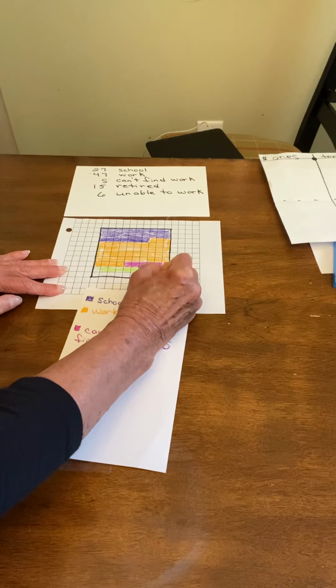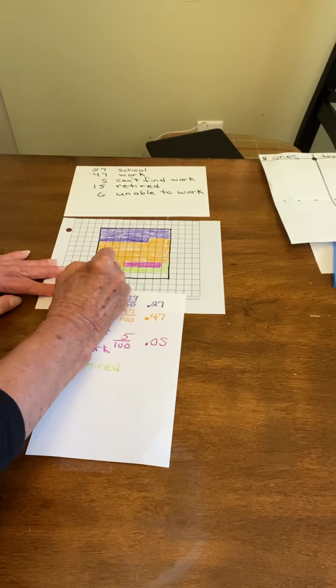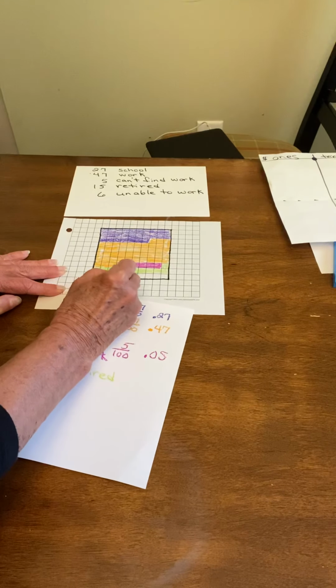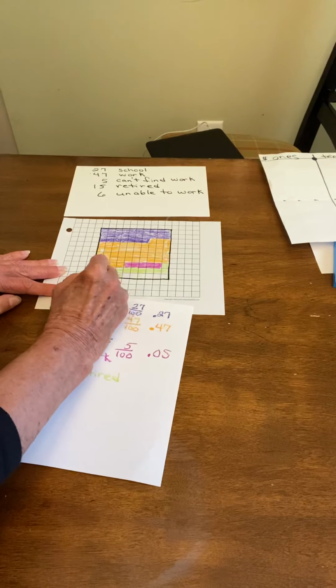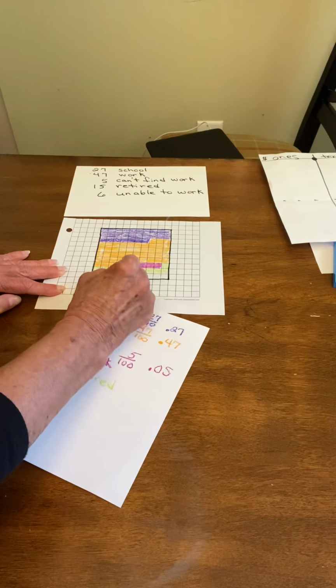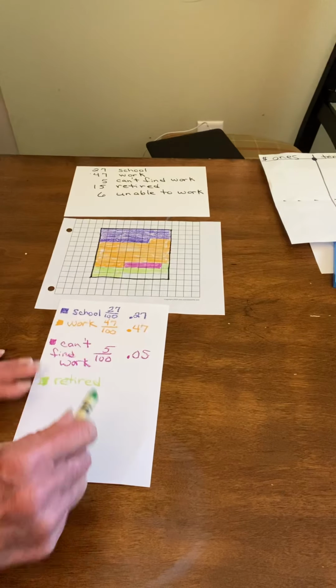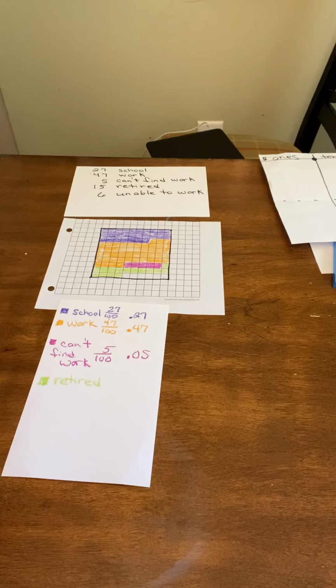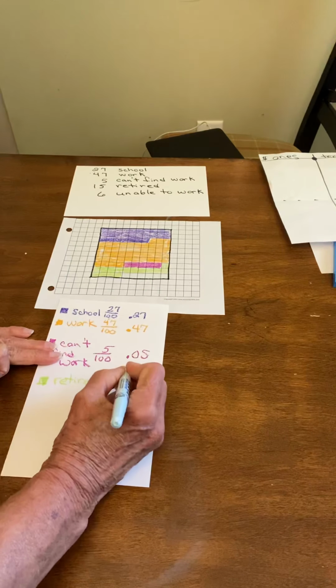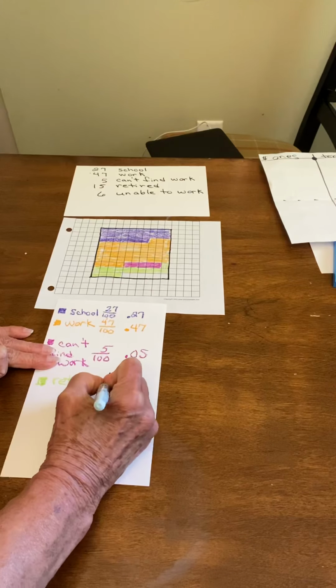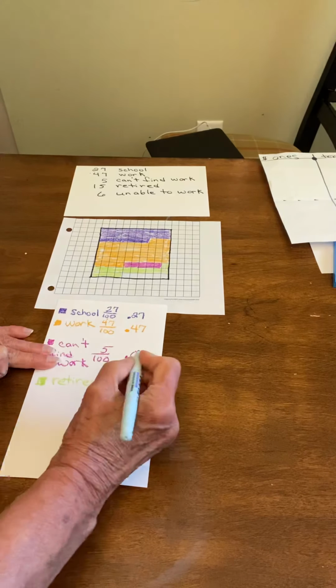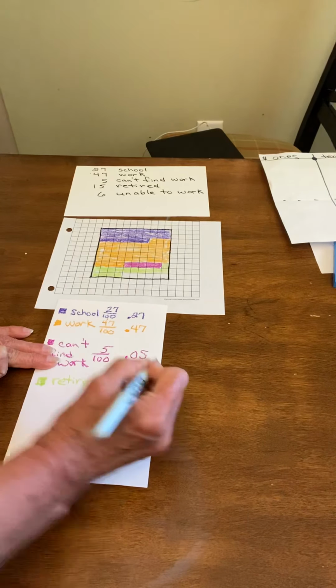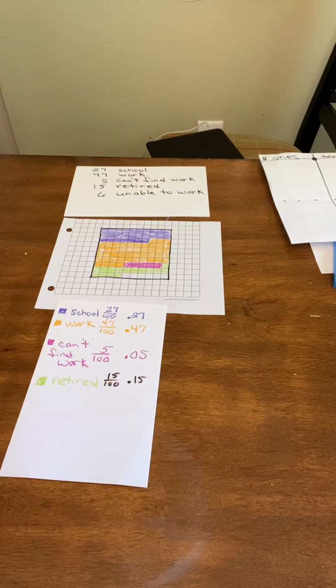That gives me my 11, but I've got to have 15, so I've got to have 4 more. 1, 2, 3, 4. Okay, so I'm gonna write in another color for this because it's hard to see that. So we have 15 out of 100 are retired, and my decimal for that is 15 hundredths.